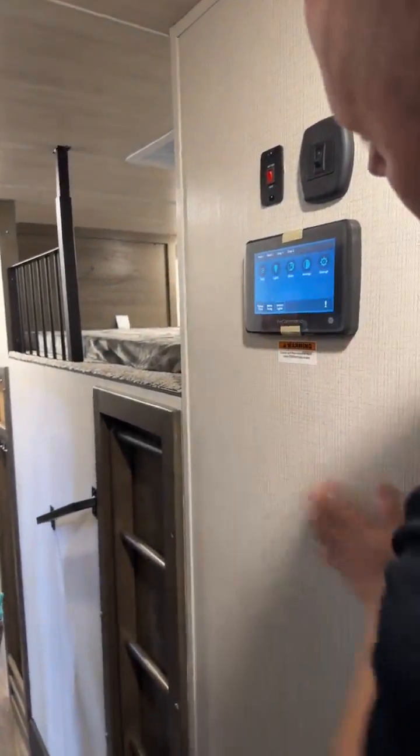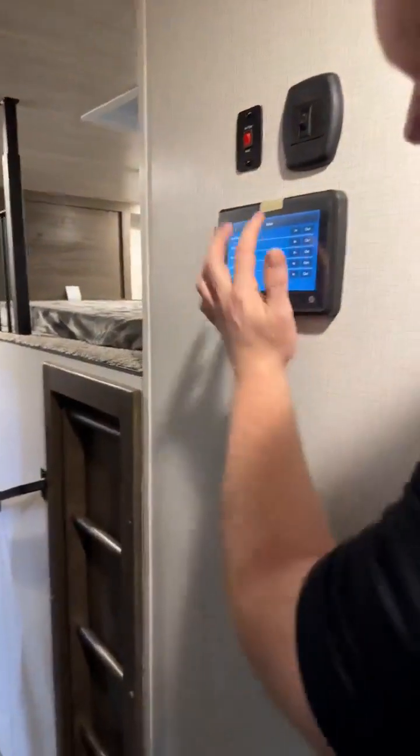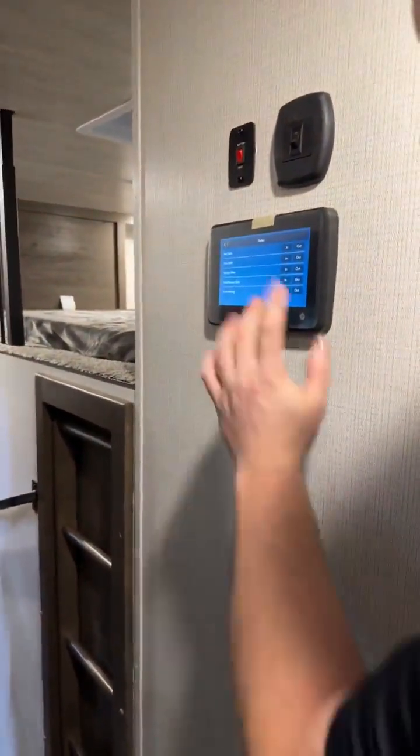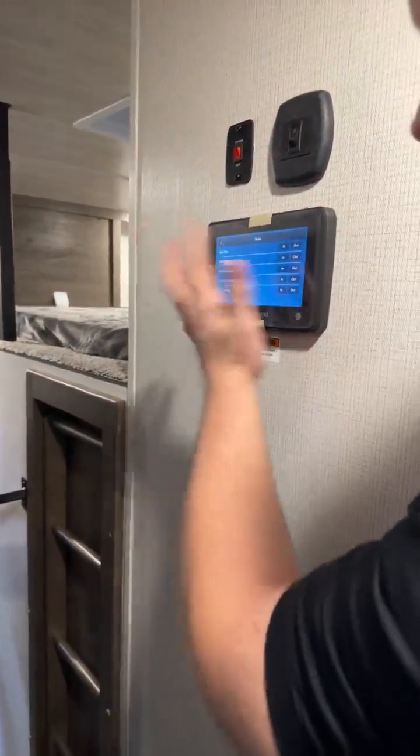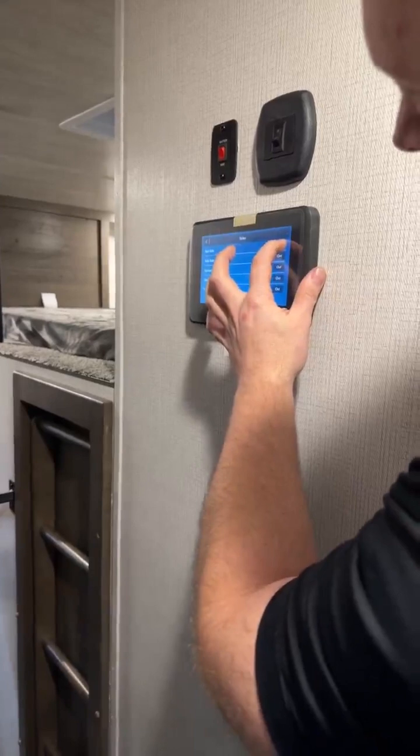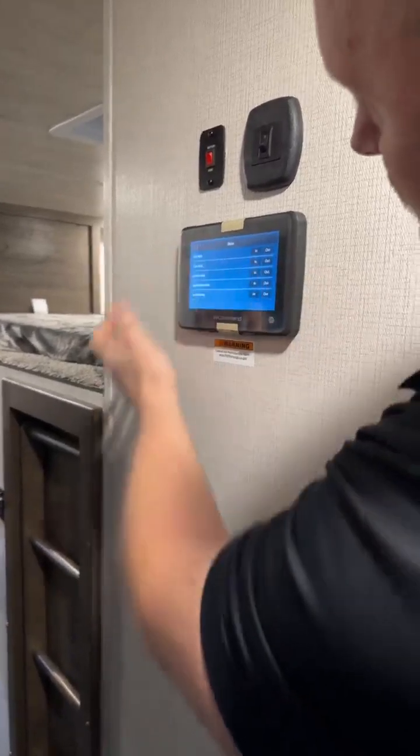We go back. Slide room, so same deal. It's going to give you your options on slides, in, out. Gives you the awning here too, so it's just go back out.